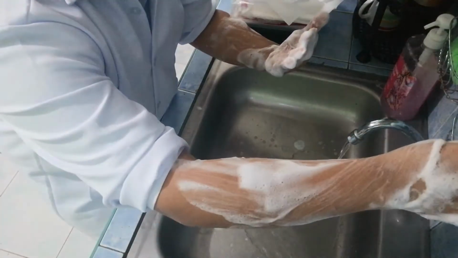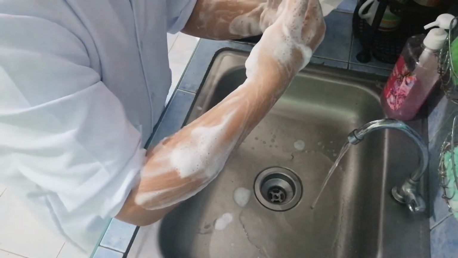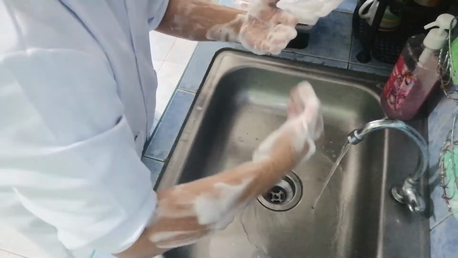Next, we will need to rinse our hands after washing.